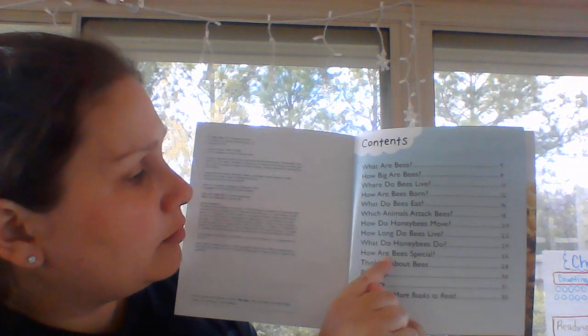So maybe you just need to know how bees are special. Maybe your teacher asks you that. So instead of having to read the whole book, you would go, oh, bees are special. That's on page 26. And so you would just turn to page 26. Okay, so that's the table of contents.